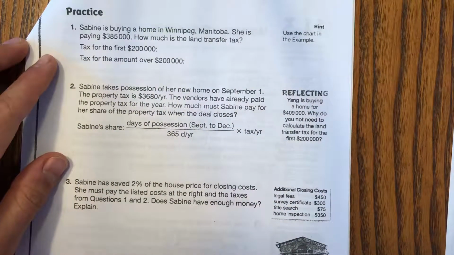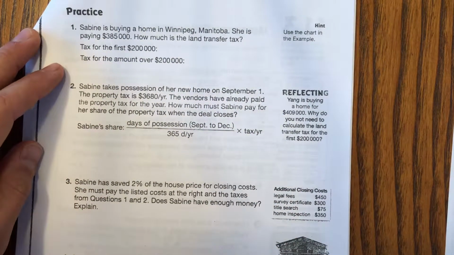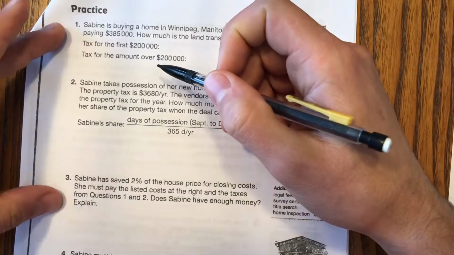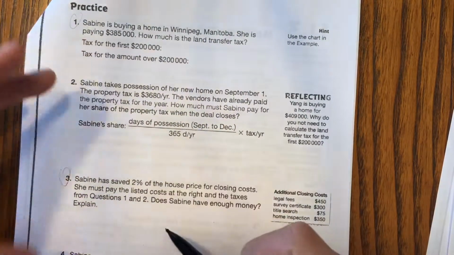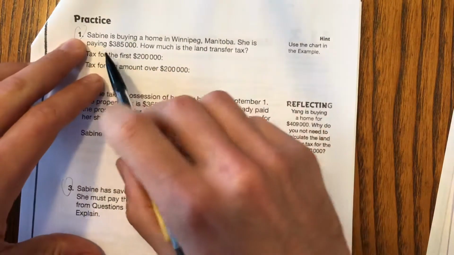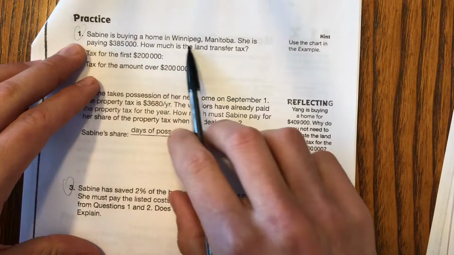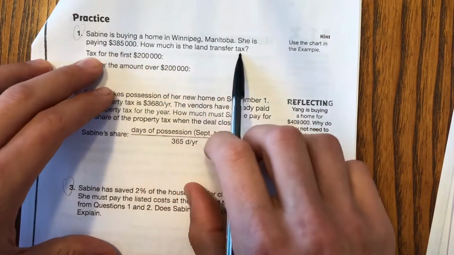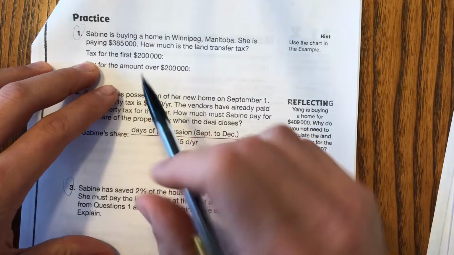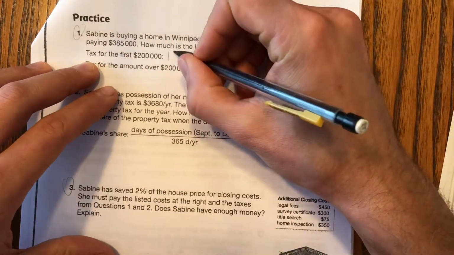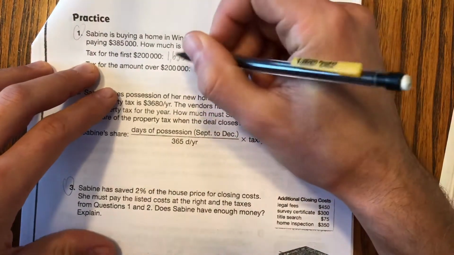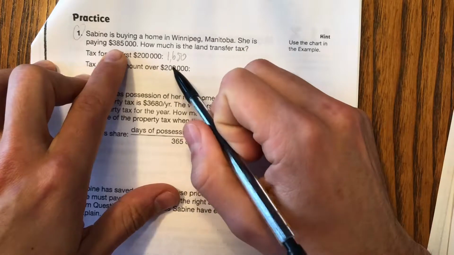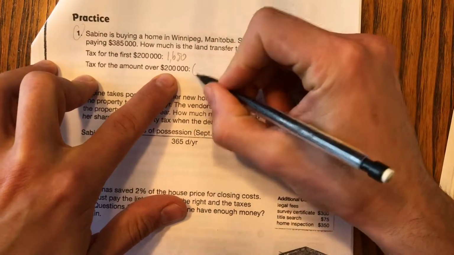Okay, so let's see here. I'll do every second one. I'll do 1 and 3. You guys do 2 and 4. Okay, so we have Sabine is buying a home in Winnipeg, Manitoba. She is paying $385,000. How much is the land transfer tax? On the first 200 is $1,650, just like we calculated in the previous chart. And then anything over 200,000 is 2%.